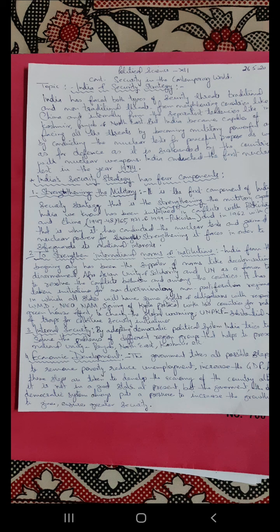So basically we see we have 4 components of the strategy related to the security of our country. One of the 4 components is strengthening the military power.